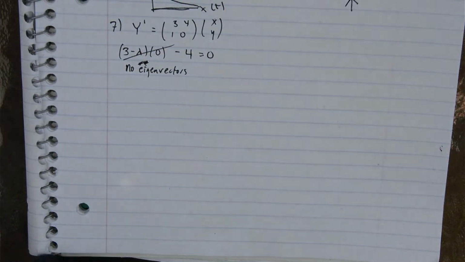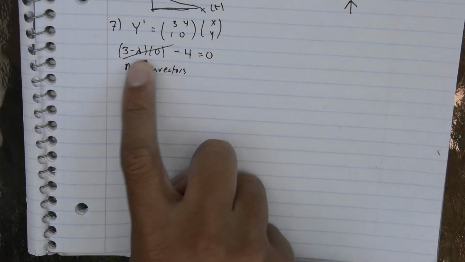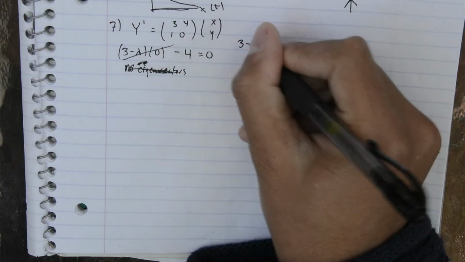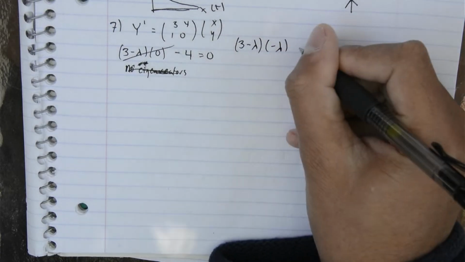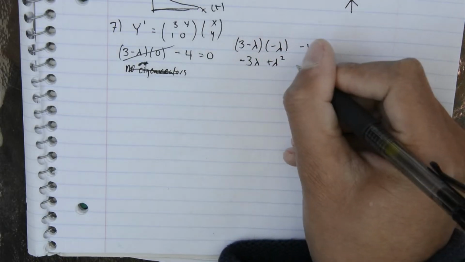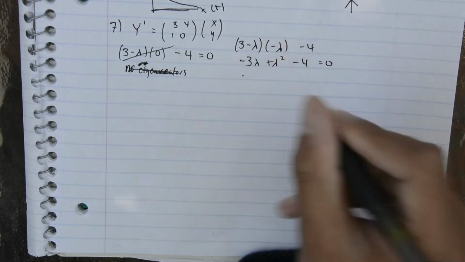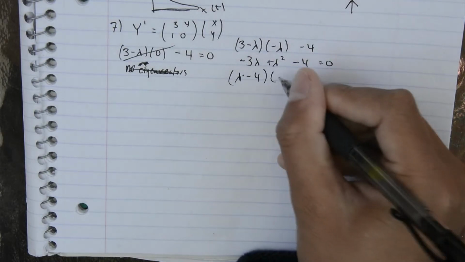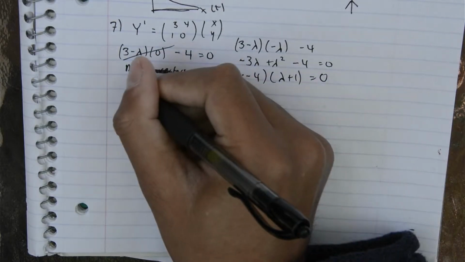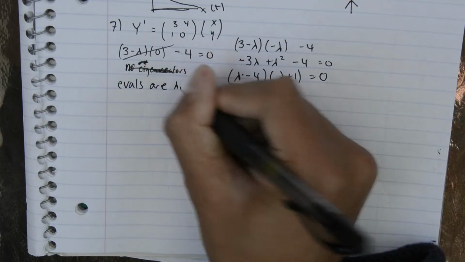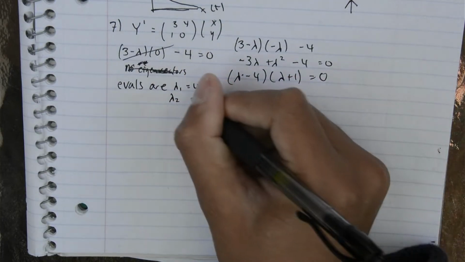This just has no eigenvectors, right? Oh wait, this is wrong. You're going to have 3 minus lambda times minus lambda, minus 4. So you're going to get minus 3 lambda plus lambda squared minus 4. So the eigenvalues are lambda 1 equals 4, lambda 2 equals minus 1.